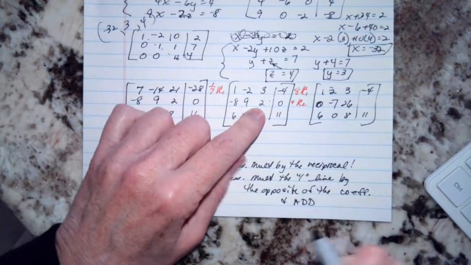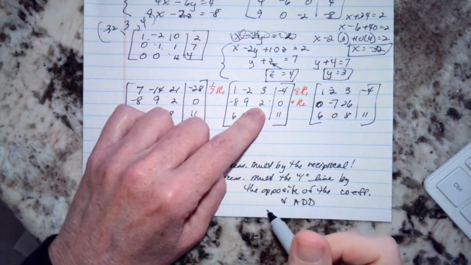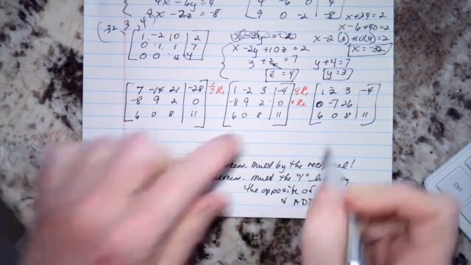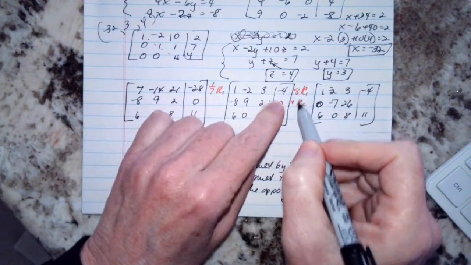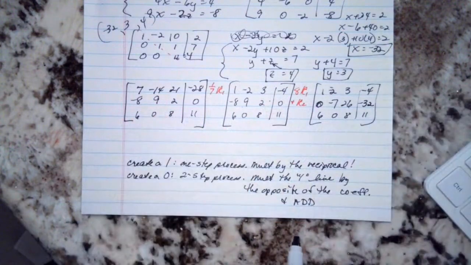But if you make any kind of mistake here, I mean, you cannot be planning lunch while you're doing these. If you are distracted, stop doing these. They're just going to be nothing but frustration for you. And then 8 times -4, 8 times row 1, that's -32 plus 0. So we get -32.